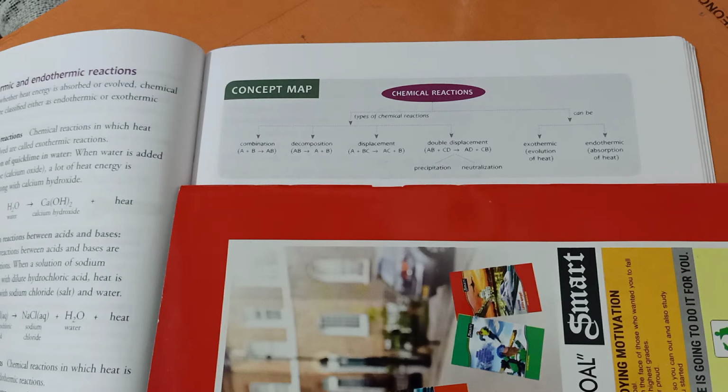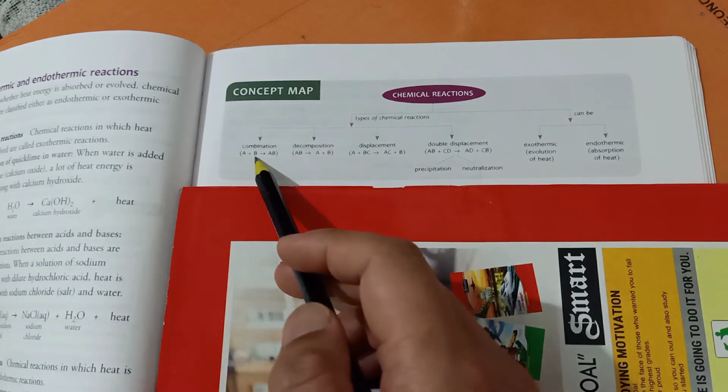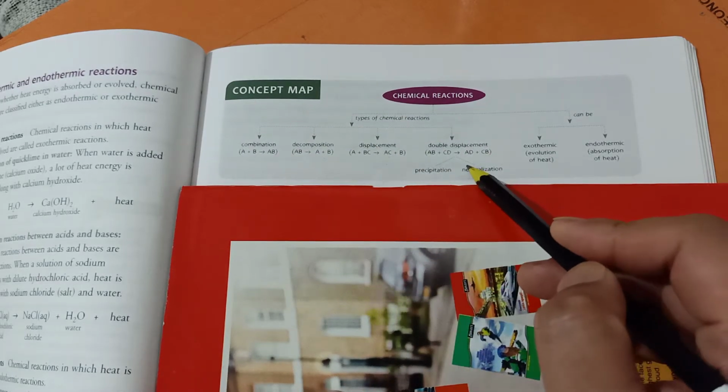One is on the basis of type of reaction, how the reactants, their ions, their composition, they change. On the basis of the change in the composition of reactants, chemical reactions are classified into four categories. What are they? They are combination reaction, decomposition reactions, displacement reactions, and double displacement reactions.